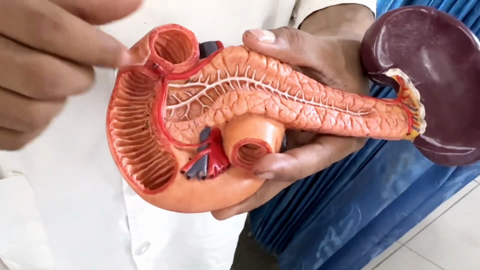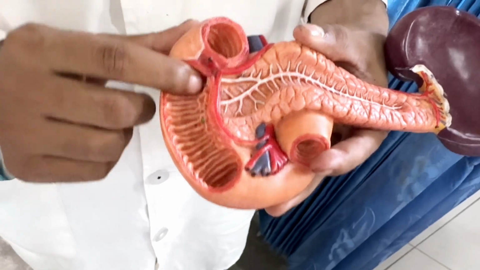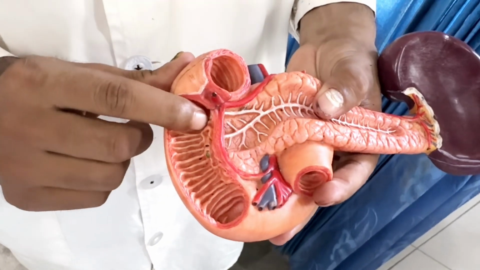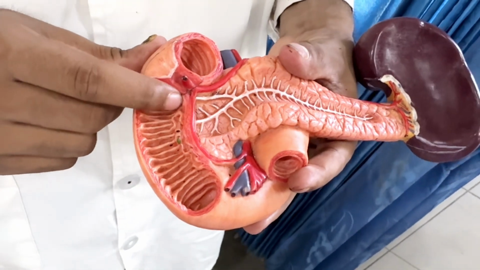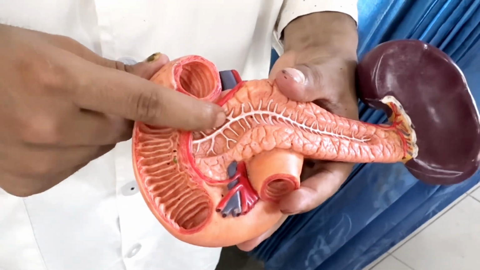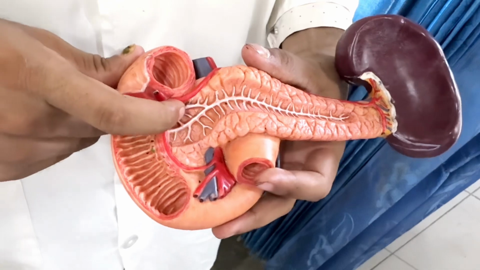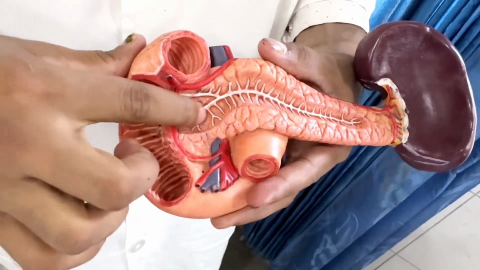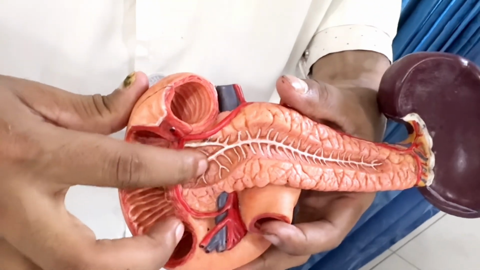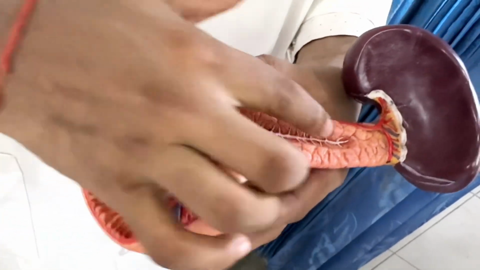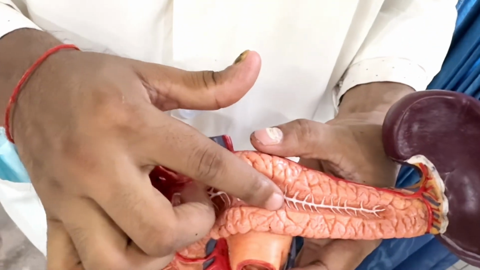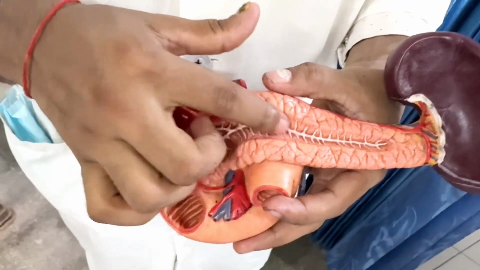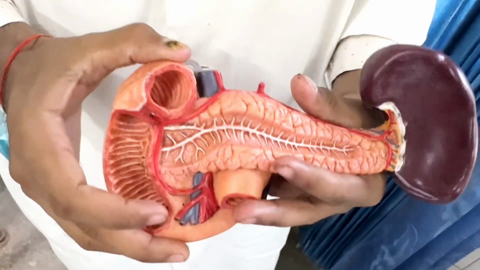Now, this is the minor duodenal papilla, which is located 2 cm above the major duodenal papilla and receives the opening of the accessory pancreatic duct. Accessory pancreatic duct or duct of Santorini. Major pancreatic duct or duct of Wirsung. Now, this main pancreatic duct is formed by a herringbone pattern. A herringbone pattern forming this major pancreatic duct.